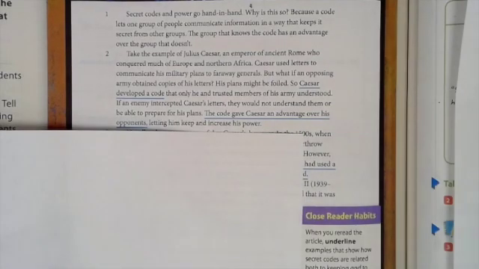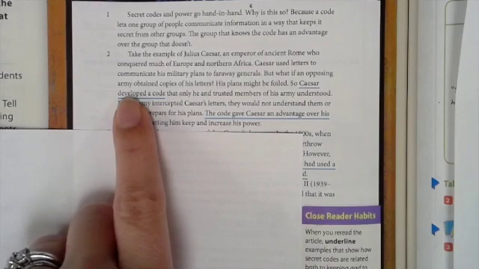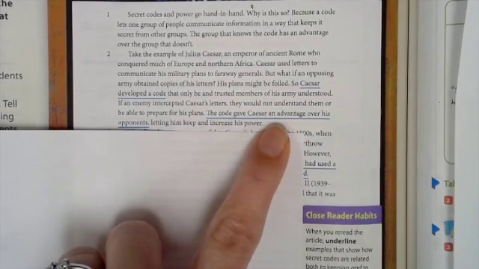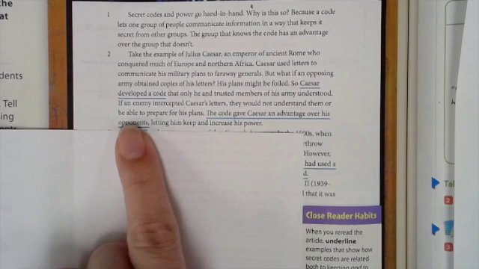So remember, our reader habit says to underline examples that show how secret codes are related to both keeping and losing power. So Caesar develops a code. It's an advantage because only he and his people know it, and so his opponents don't know the code. So that is one way that Caesar can keep his power.